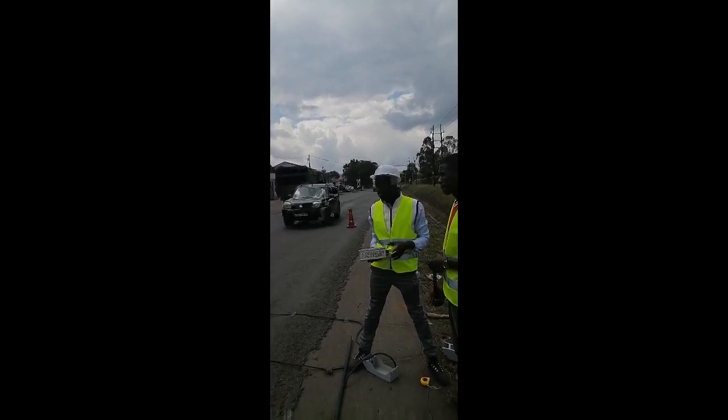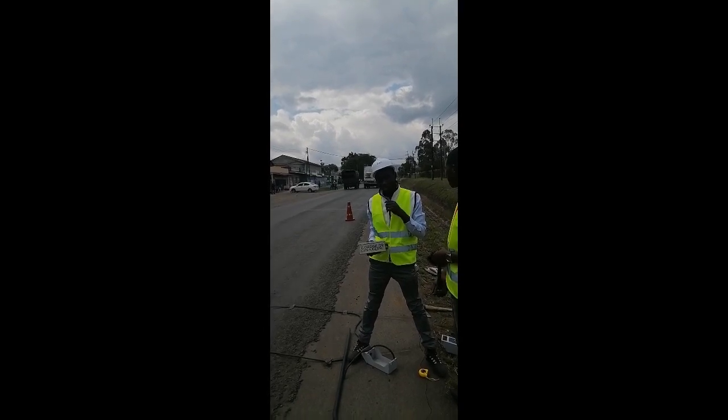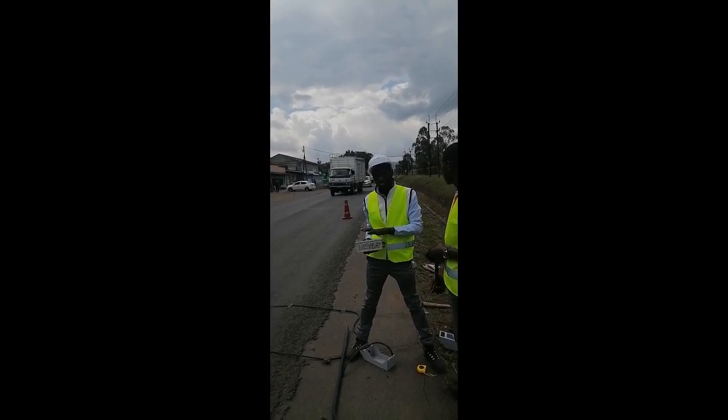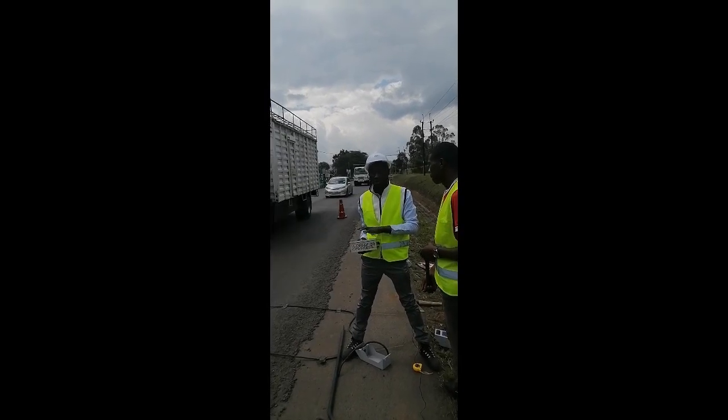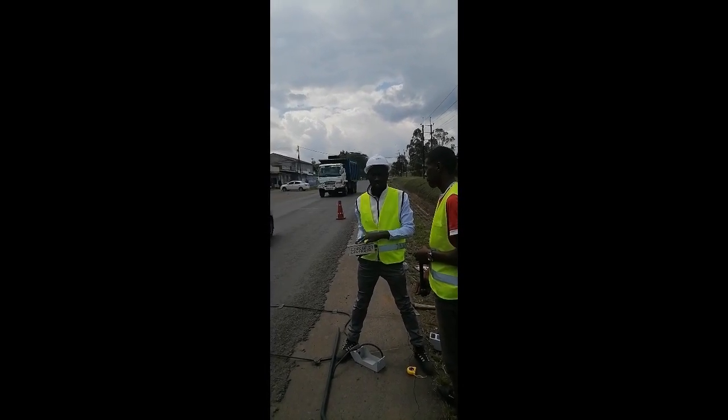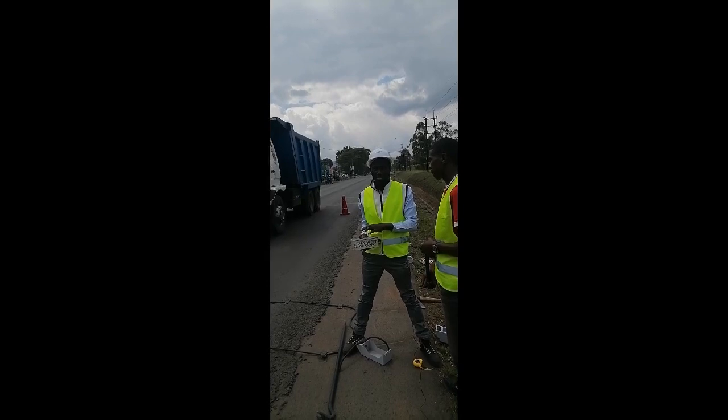Also, ensure that whenever you're doing this work, you maintain safety, so that you avoid accidents and any eventualities on site.